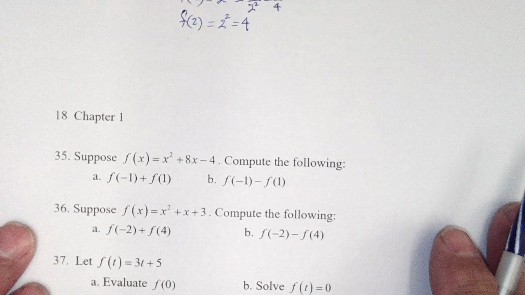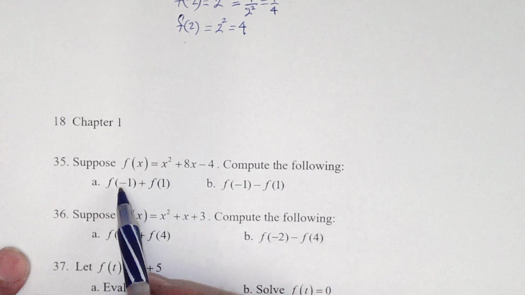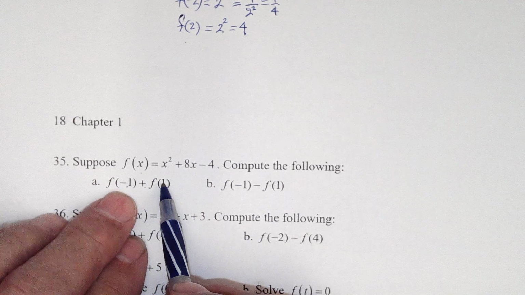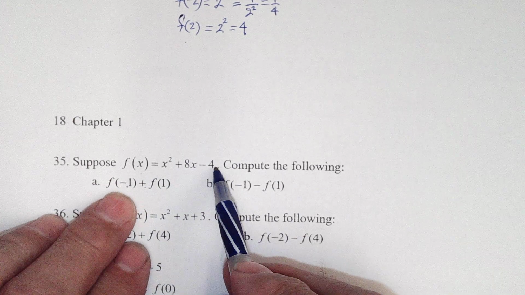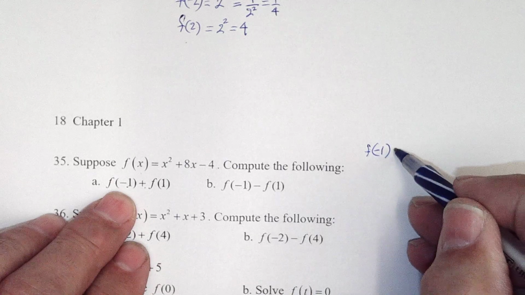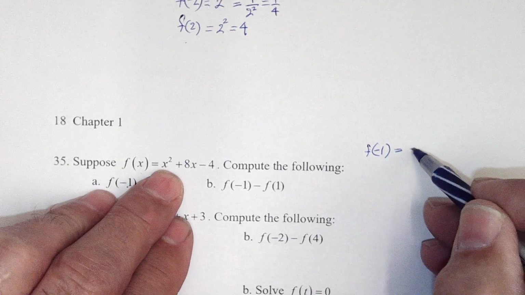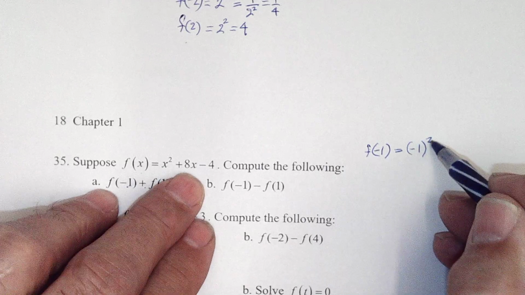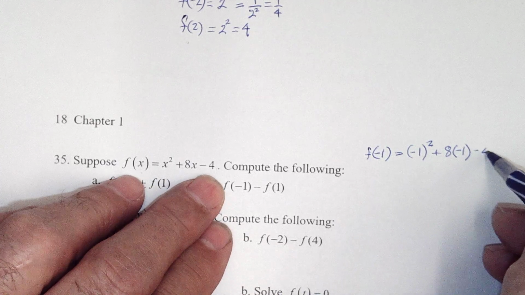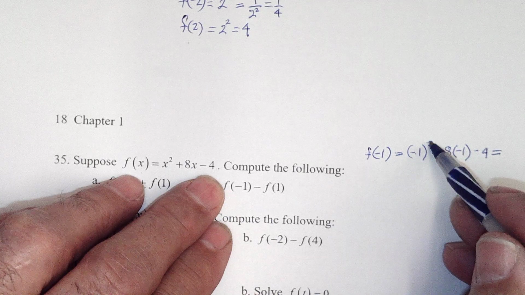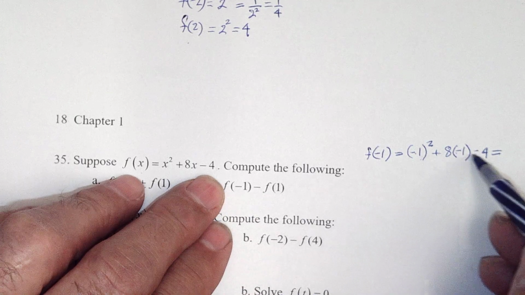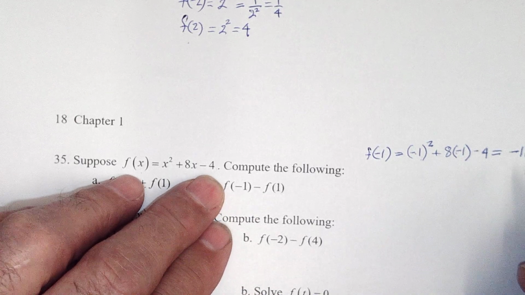Now let's go down here and do 35, and it says compute the following: f of minus 1 plus f of 1. So we have to put minus 1 in here. So f of minus 1 would be minus 1 squared plus 8 times negative 1 minus 4. Minus 1 squared is 1. Minus 8 minus 4, so that's 1 minus 12, minus 11.